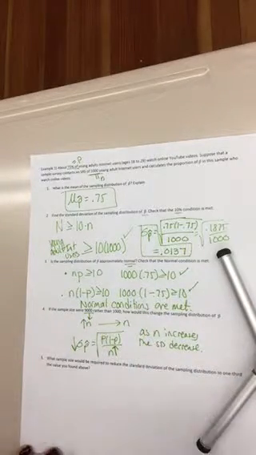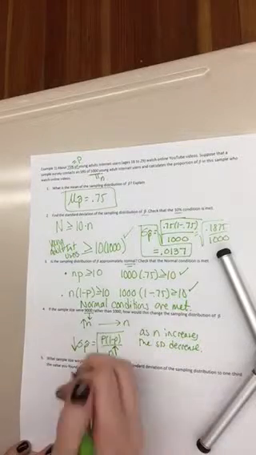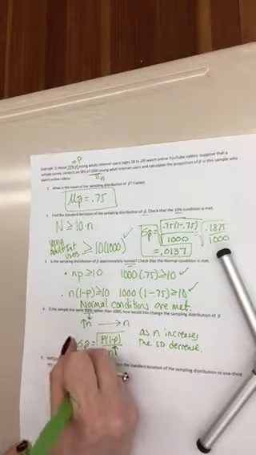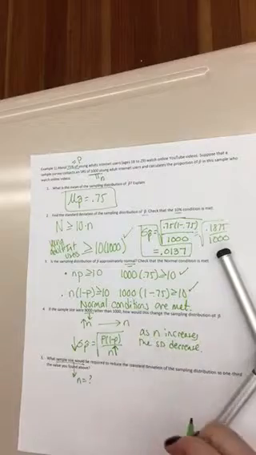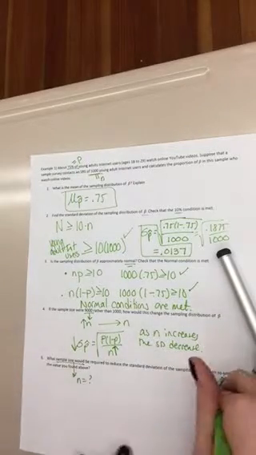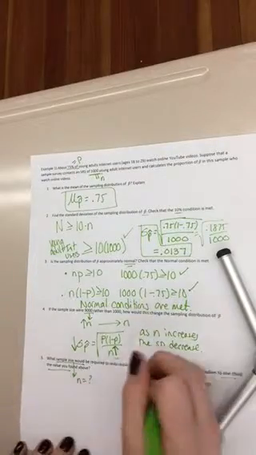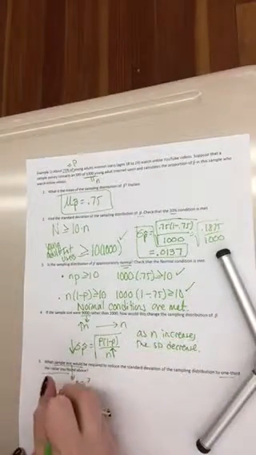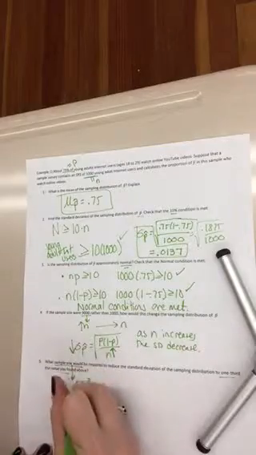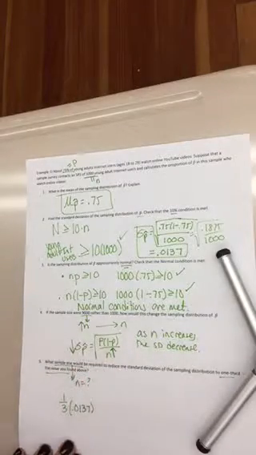Last thing, what sample size would be required? So we're looking for an n to reduce the standard deviation to be 1/3 the value that you found above. Okay, so 1/3 of the value that I found above is 1/3 of my standard deviation. So let's go ahead and calculate that.